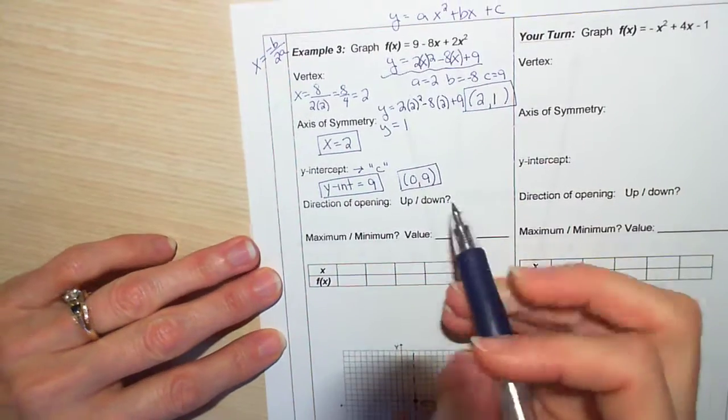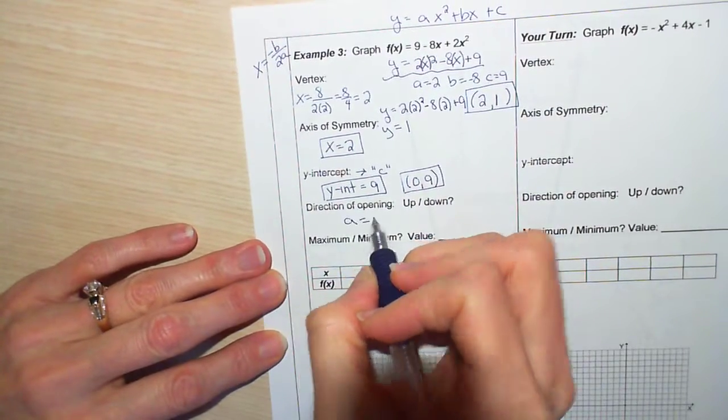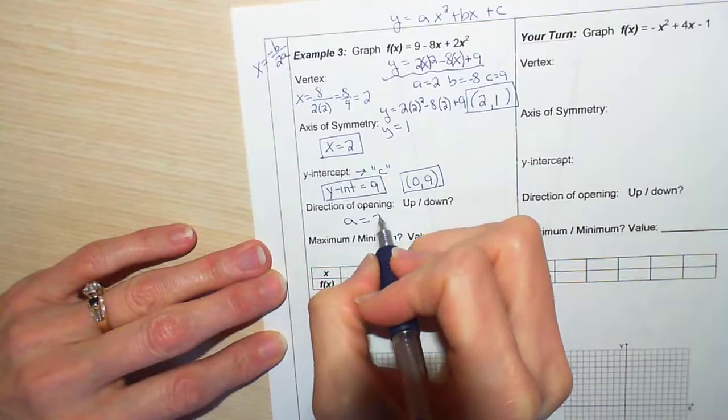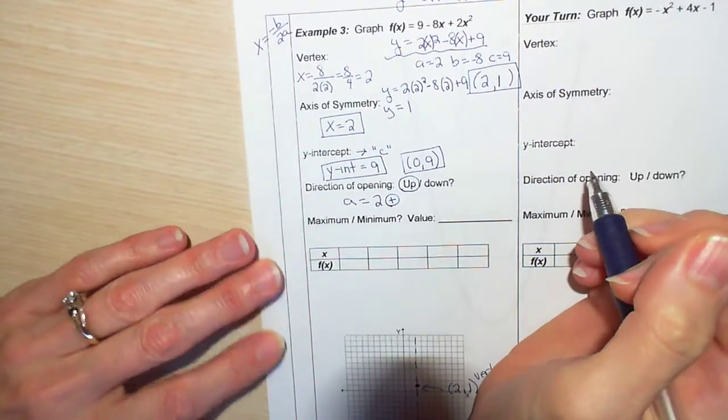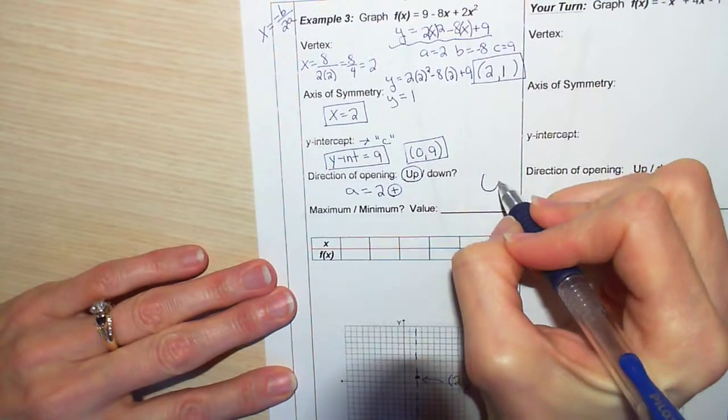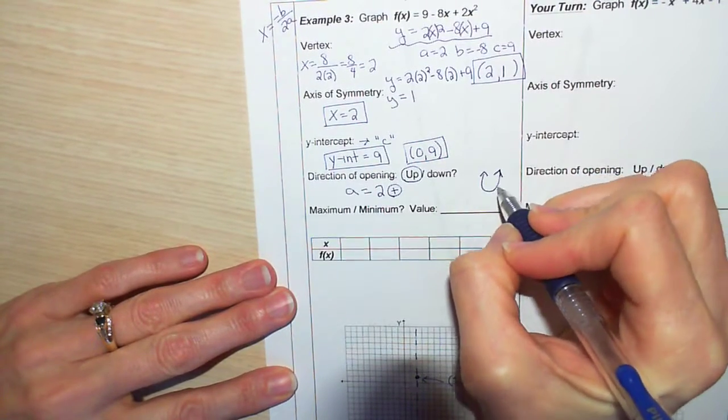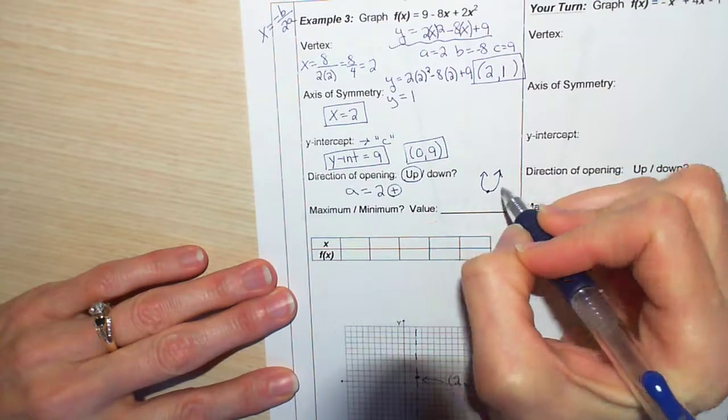Okay, direction of opening. That comes from my A. Well, I said A is 2, which is positive. Whenever A is positive, I open up. So this is what my graph is going to look like. If I'm opening up, I have a minimum.